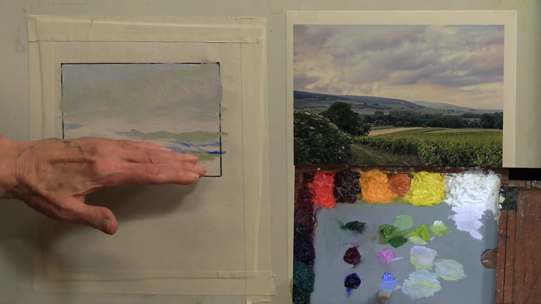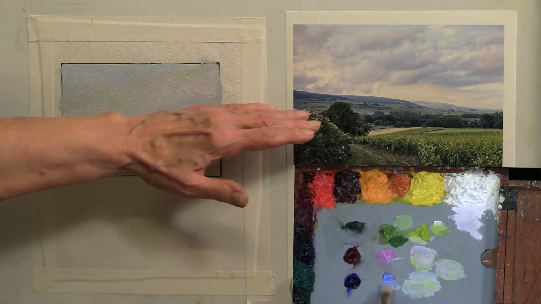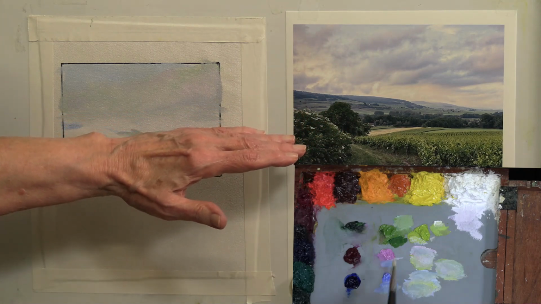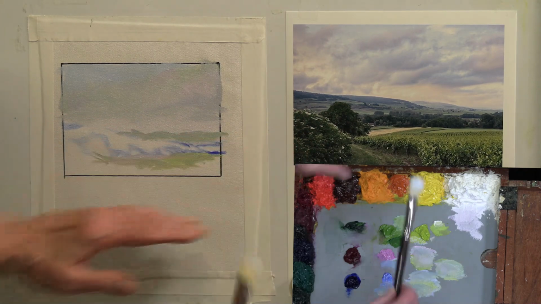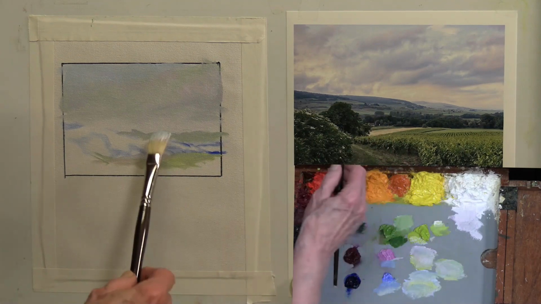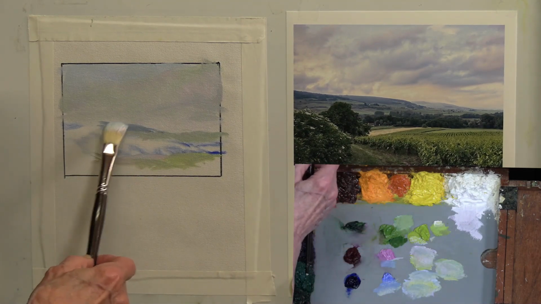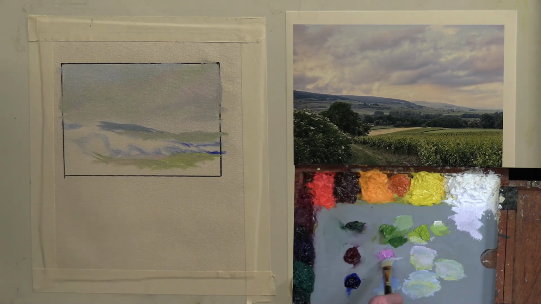Now let's go for the next value up. This area right here, very general. And so get that just a tiny bit darker, and we'll move right back up in here, very general, just throw that in. It gets a little bit darker as it goes in this direction right here. So just, yeah, a little bit of green in there.